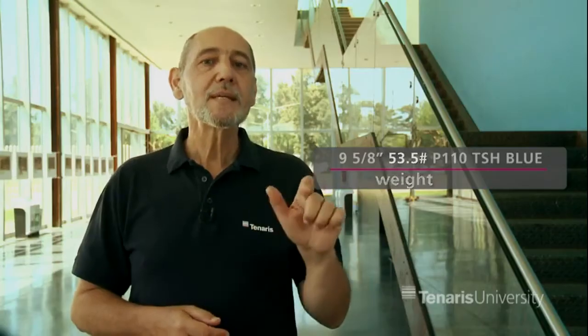If we say 9 5/8, 53.5, P110, TSH Blue, we are naming a tubular where 9 5/8 is the outside diameter expressed in inches, 53.5 is the weight expressed in pounds per foot, P110 is the steel grade, and TSH Blue is the connection.